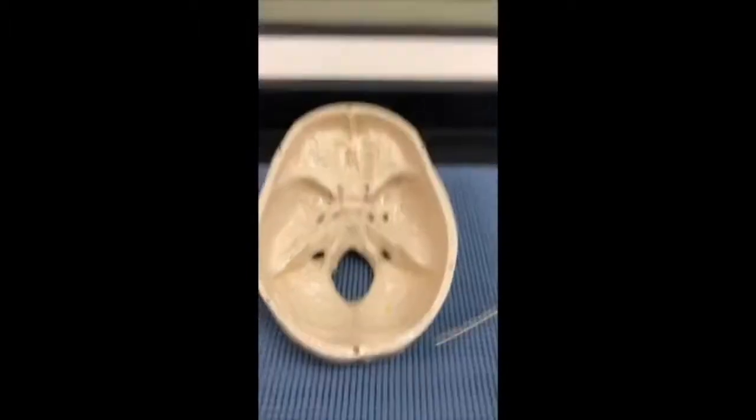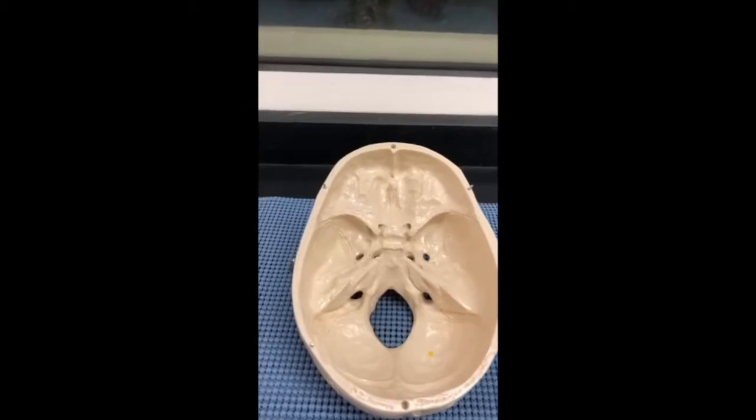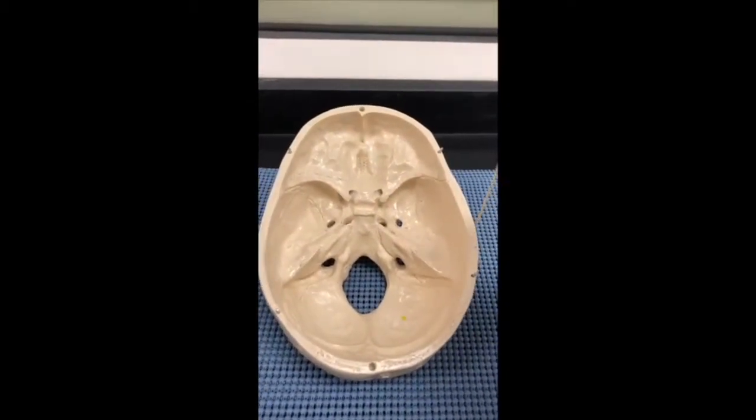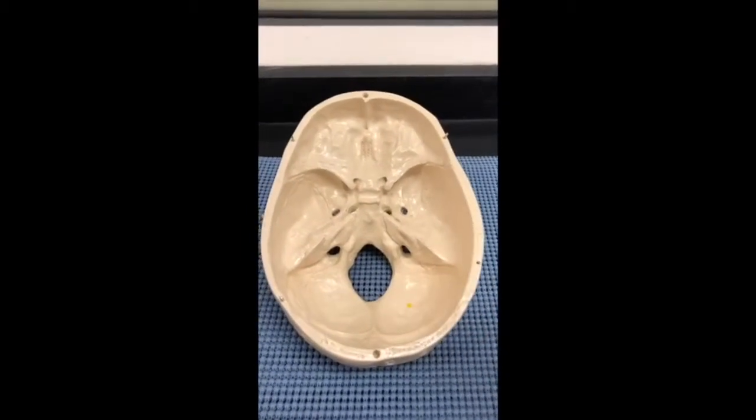And following that, we're going to be looking at the parietal bone, which is going to be the sides of the bottom of the superior view. Again, this is a transverse cut, so we can't really see the parietal bone too much. It is going to be the ridges on the sides.